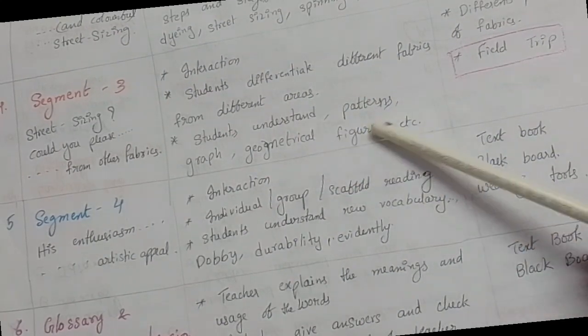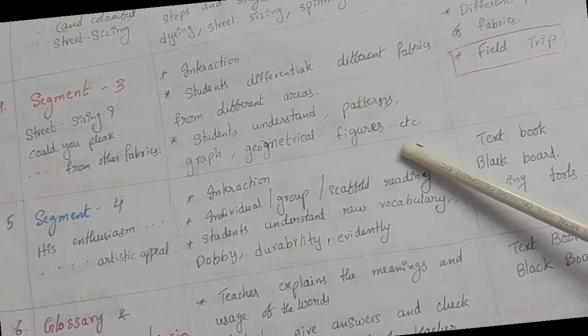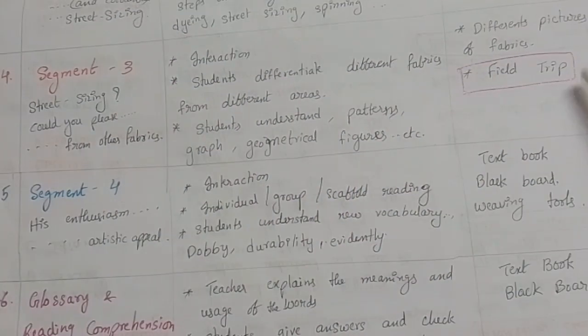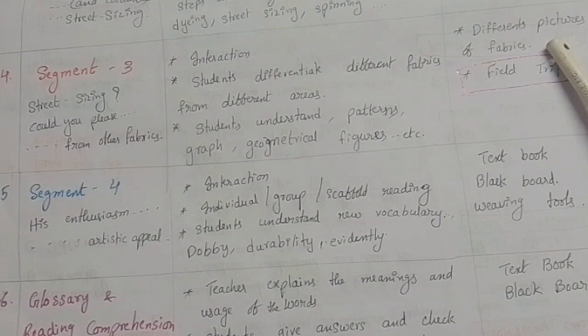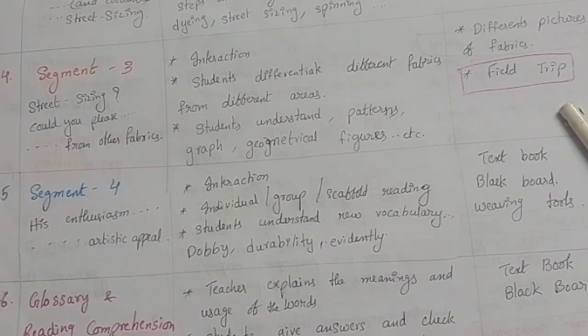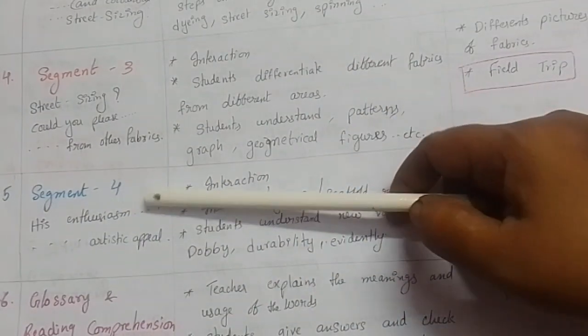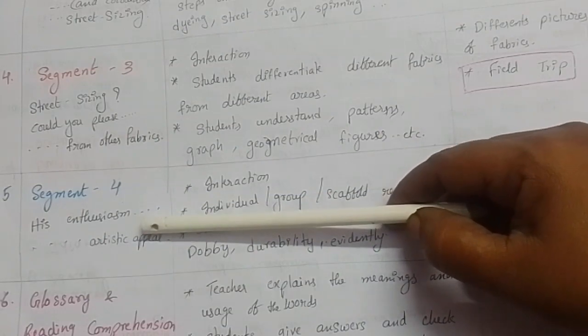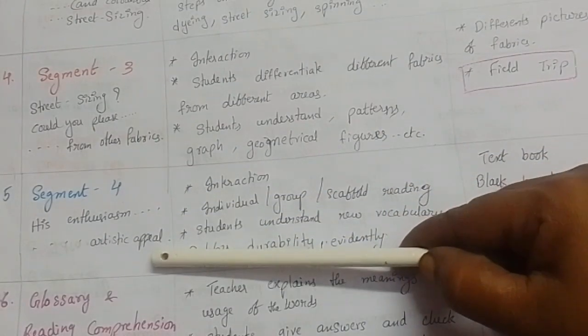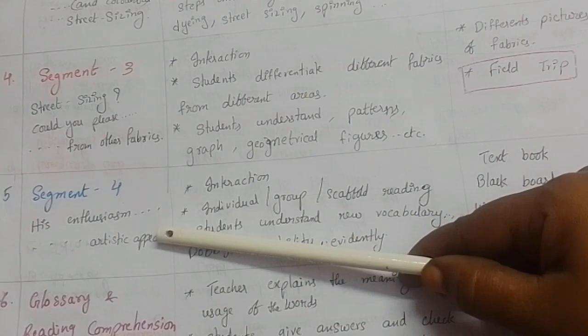And students understand patterns, graphs and geometrical figures. For TLM, different pictures of fabrics, or we can bring real fabrics also, and we will take the students on a field trip to a weaving center. Okay, in the 5th period we teach segment 4, from "his enthusiasm" up to "artistic appeal." In the 4 segments we will complete the lesson.